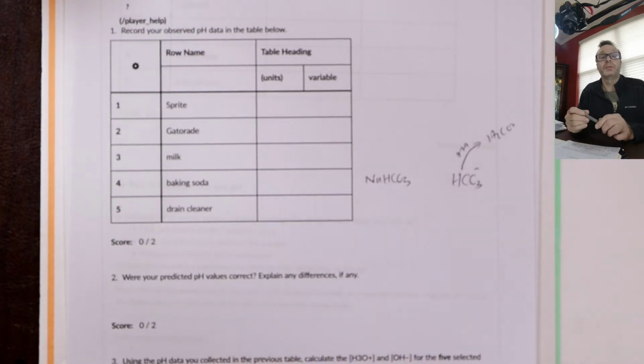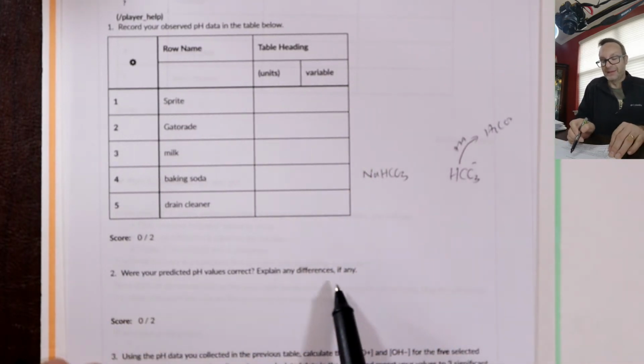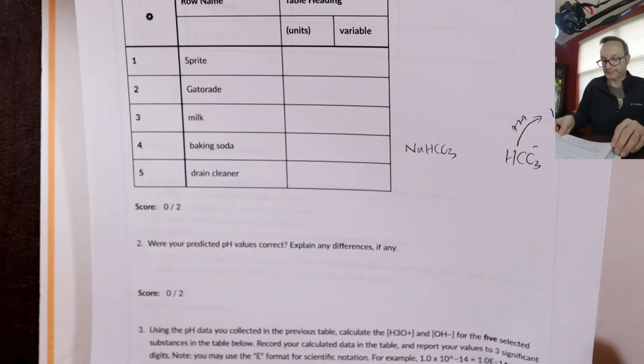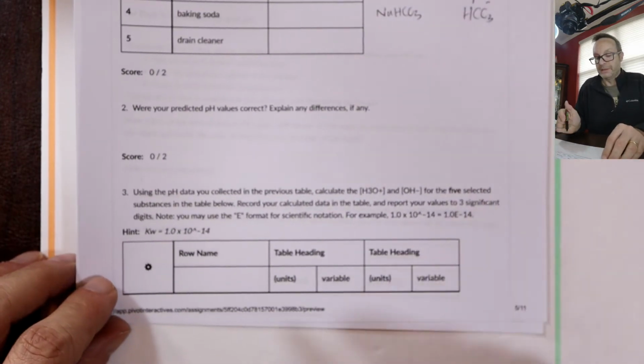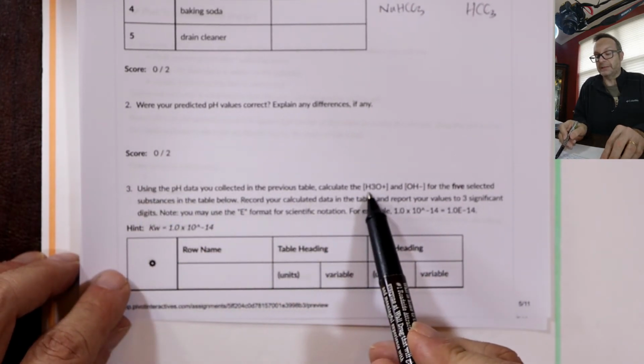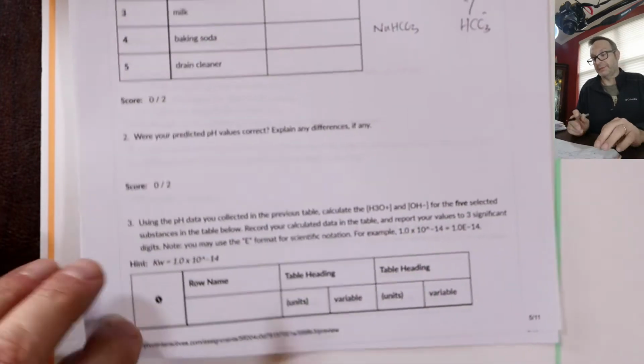And then drain cleaner is super basic. Literally, drain cleaner often contains ammonia, but often chlorate, which is a pretty strong base. Okay, all right. You have predicted and observed. So, you know, if you have pH, you can work out the concentration of H+ and the concentration of OH-. So you can use Kw to work those out.